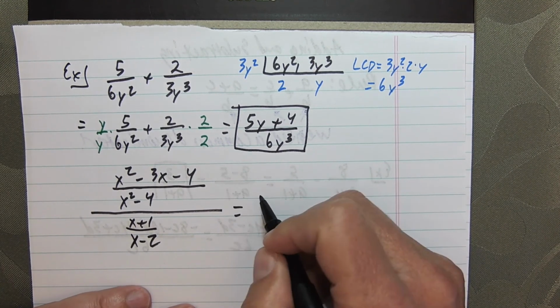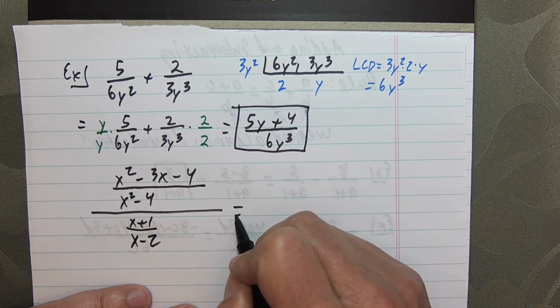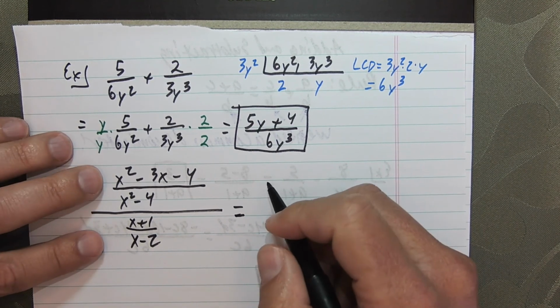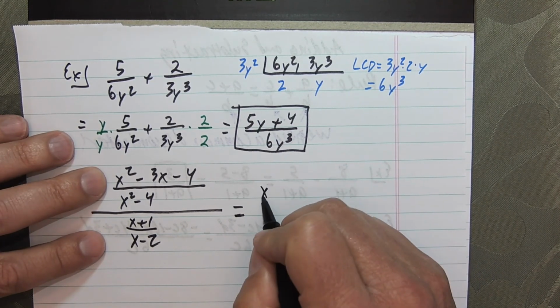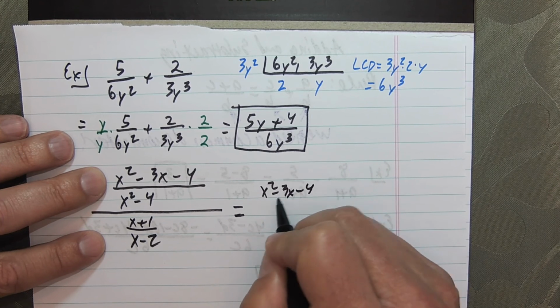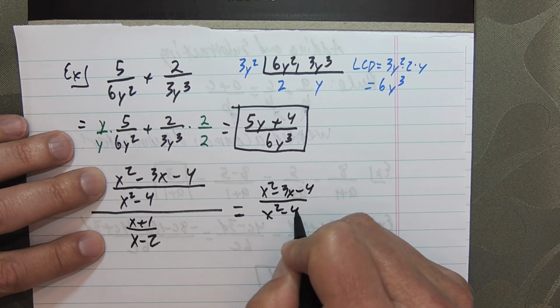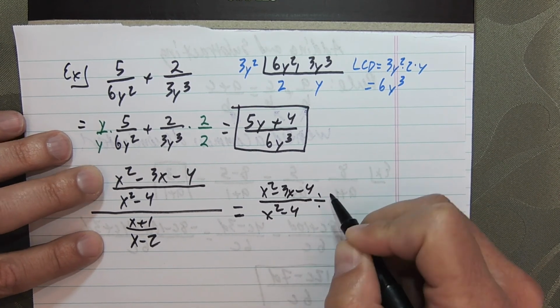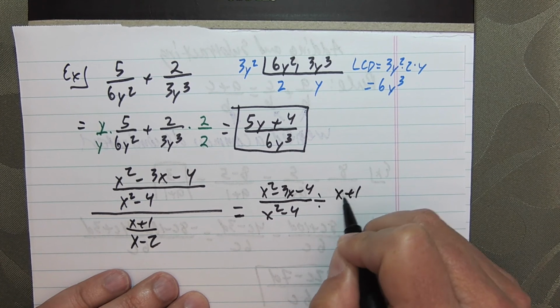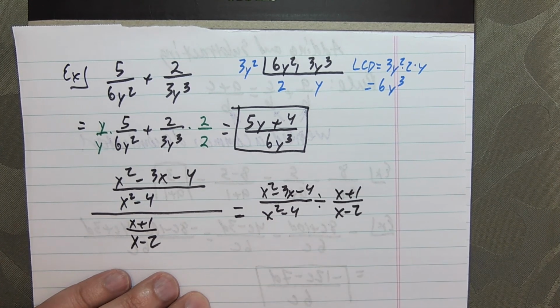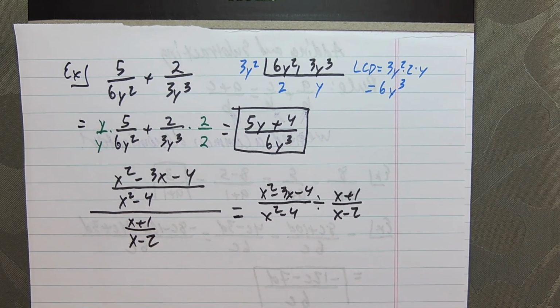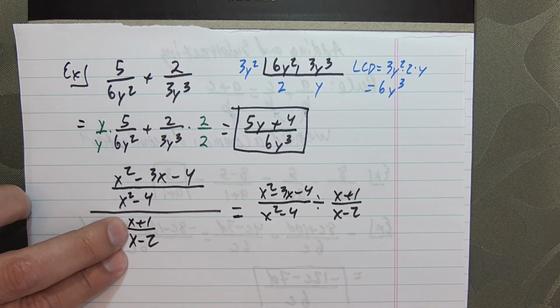So this is what's called a complex fraction. I was going to get to that in another lecture, but this is fine. What's going to happen is I'm going to end up with x squared minus 3x minus 4 over x squared minus 4. And can you see that's divided by x plus 1 over x minus 2? Right, that divided by that basically is what I'm doing.